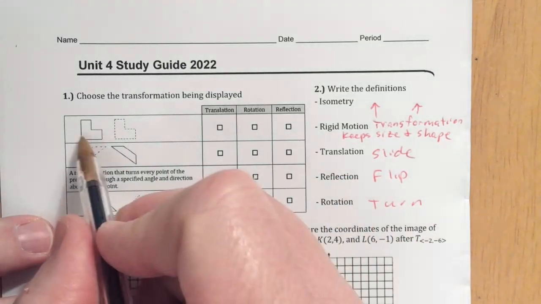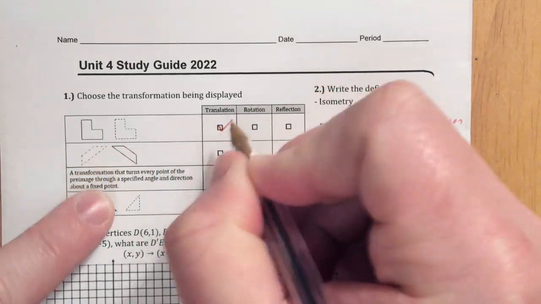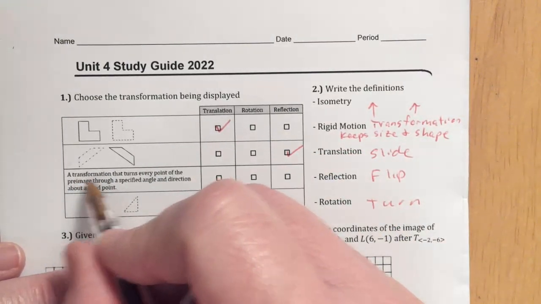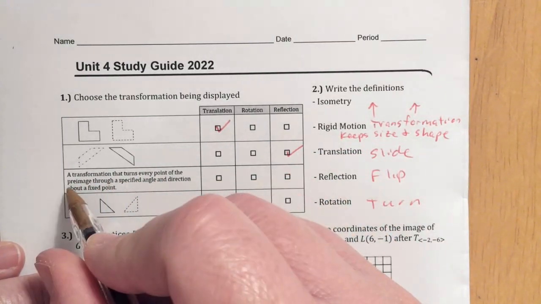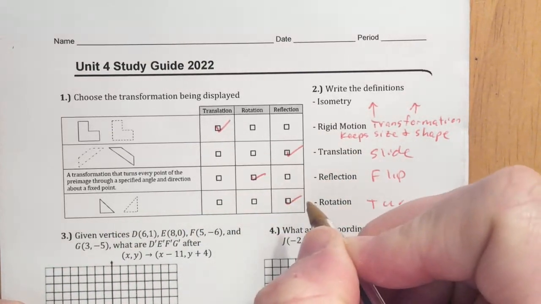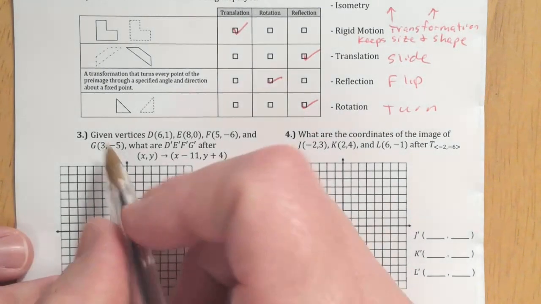All right, so with these, that right there is a slide, so that's a translation. This one here, you flipped, so that is a reflection. A transformation that turns around, so that's a turn, so it's a rotation, and this one right here is also a reflection. So those are all those, really quick, done in 1 minute right there.